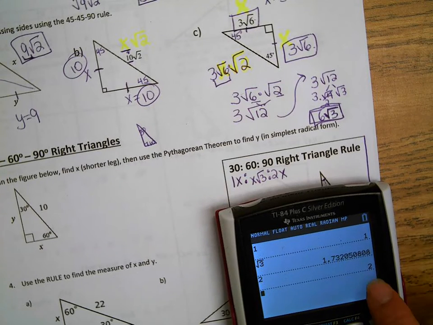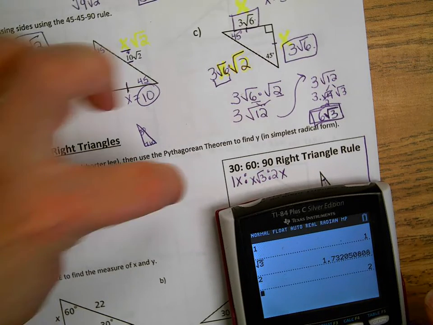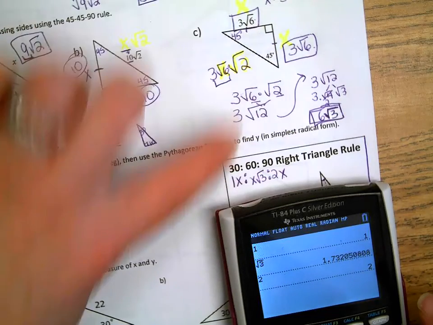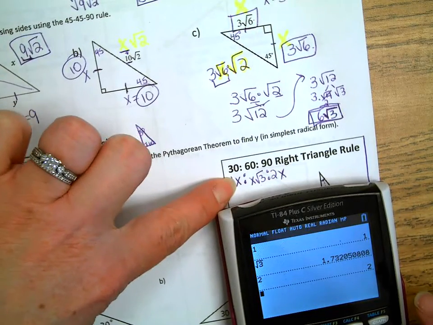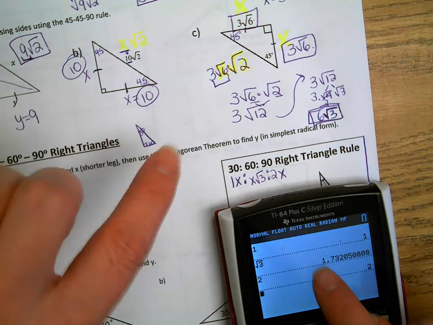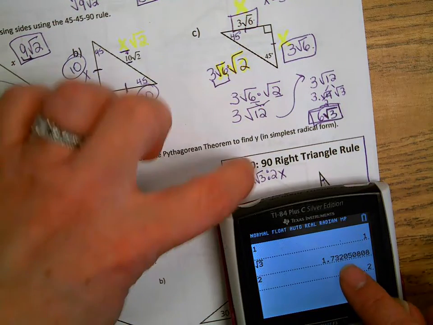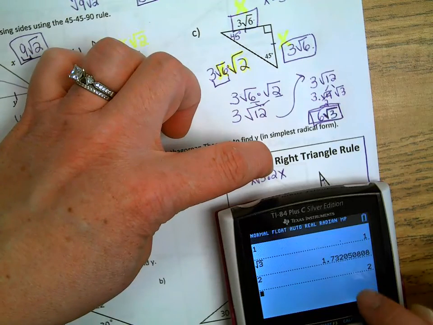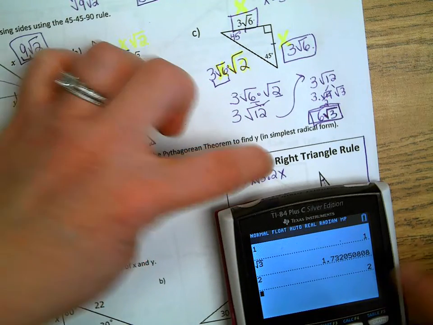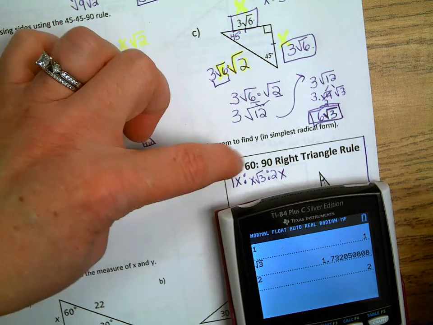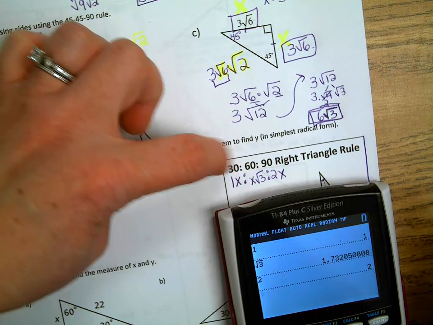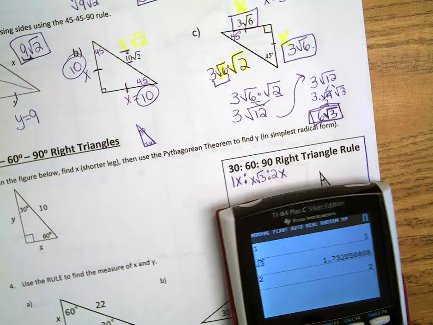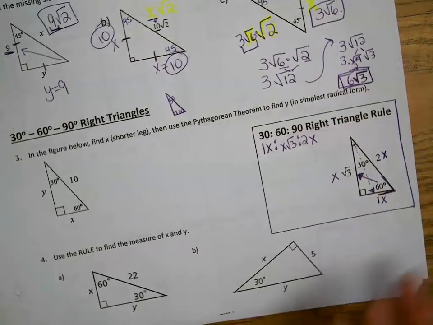So 1, 1.72, those numbers go in order. So you're really taking 1 times some value of x, some scale factor. You're taking the square root of 3 times some scale factor x, and 2 times some scale factor x. Now the 1 goes across from the 30, the radical 3 goes across from the 60, and these go in increasing order, and 2 goes across from the 90. That might help you decide what goes across from each.